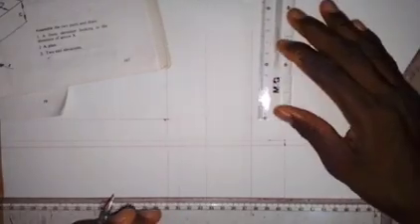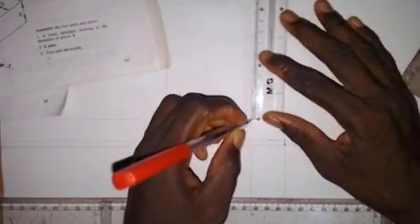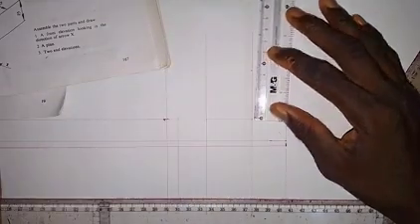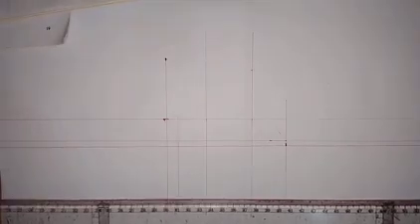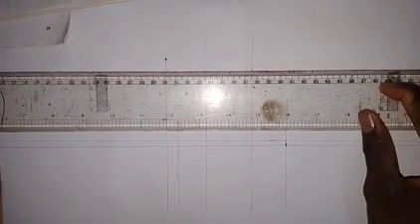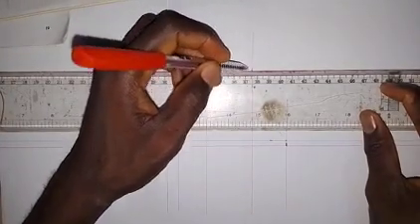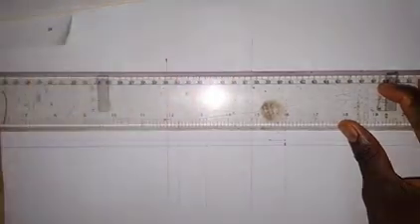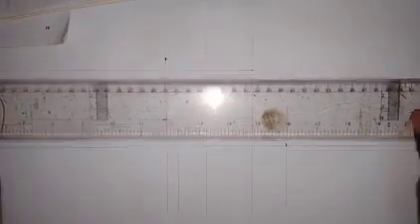So I will take 45 millimeters up from this point here. So this is 45. At this point, I'm going to draw a horizontal line, and we draw it to both left and right. So it goes like this, to the left, and to the right. So we have it here.